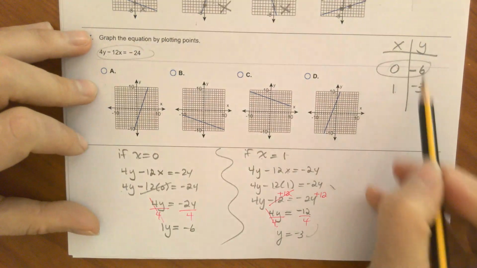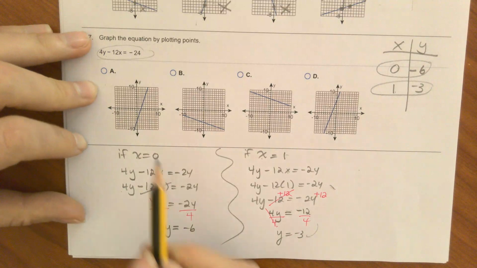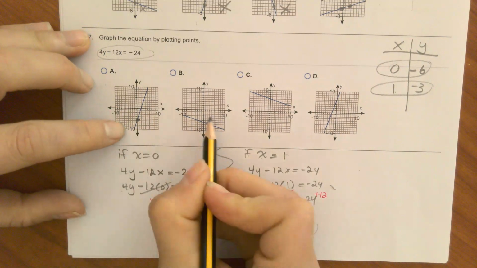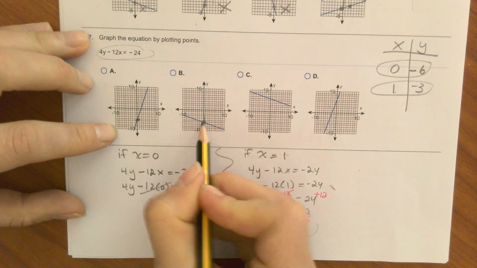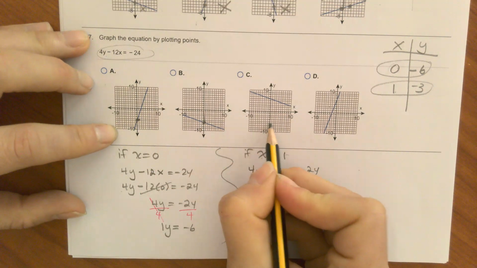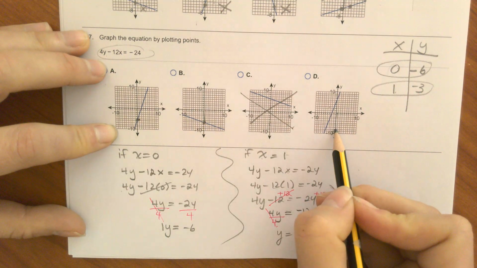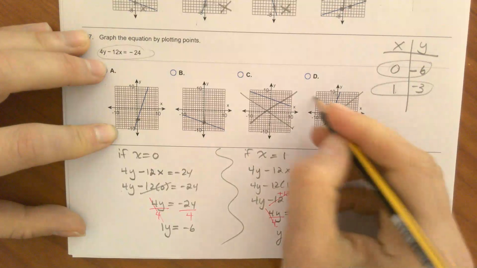Okay, so that's my first point, my second point. If x is 0, y is negative 6. Oh, it can't be this one because the line is up here, not here. So it's not that one. If x is 0, y is negative 6. Nope, can't be that one.